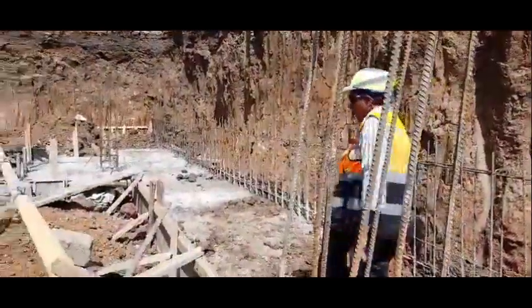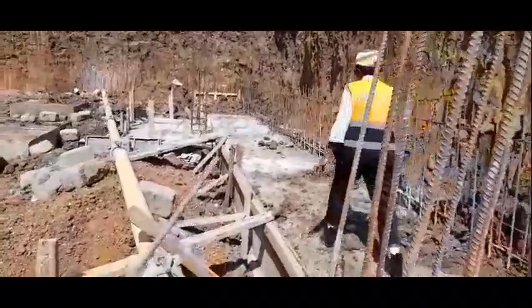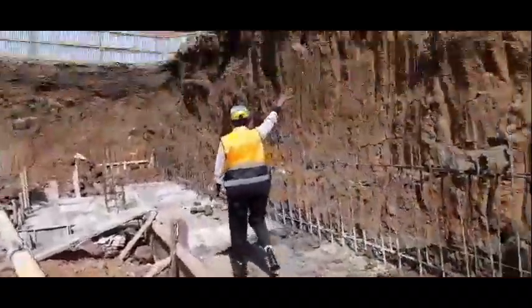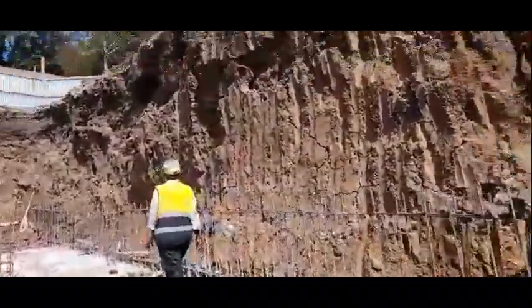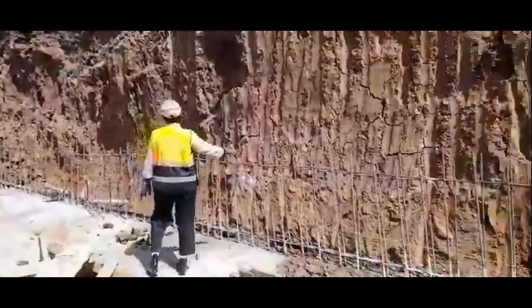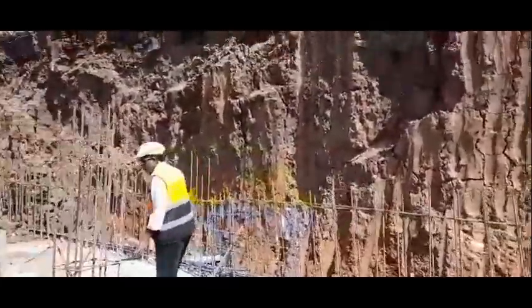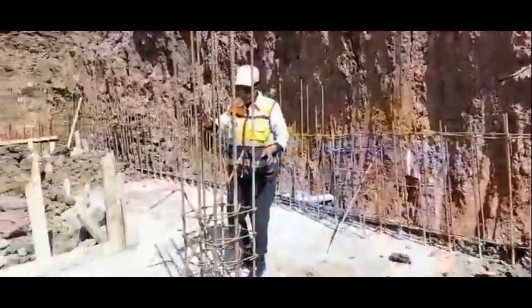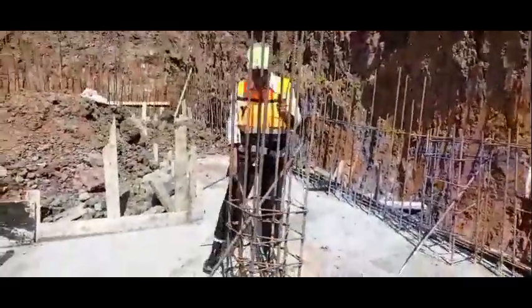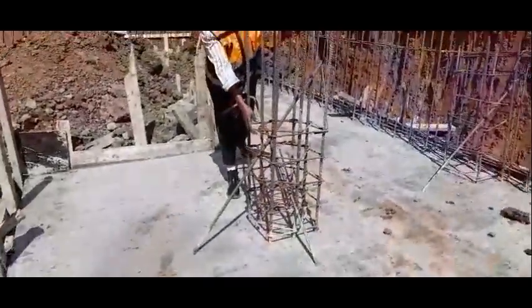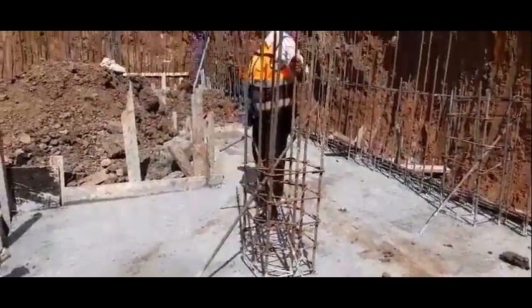So I had talked about going to the end. I don't want to be too near to an unstable slope because it can actually collapse. This is another example of a rectangular column. Again, you will find it has links. There are links.